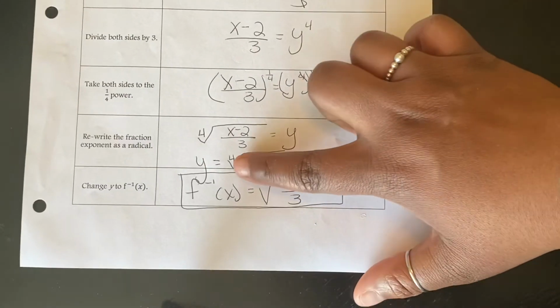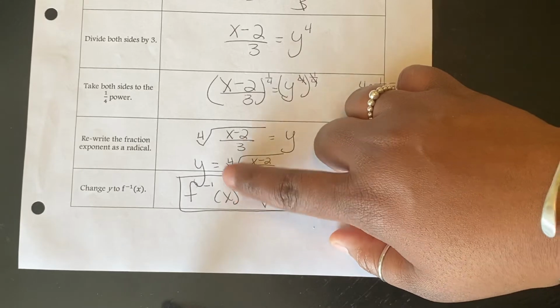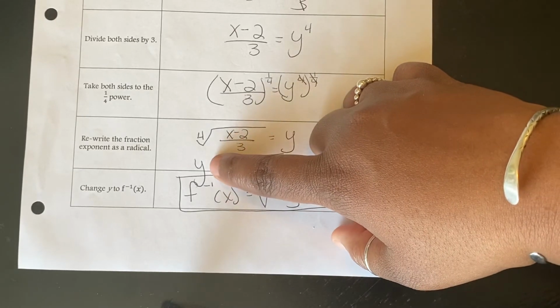And then the last step is always to substitute f inverse of x for y.